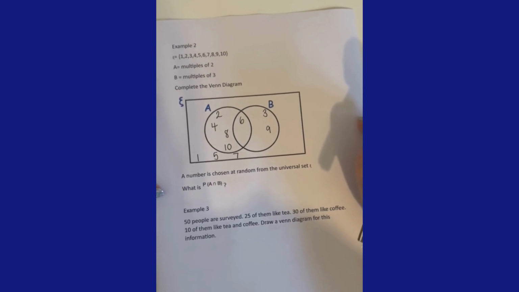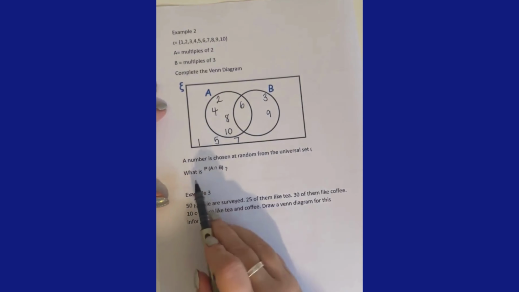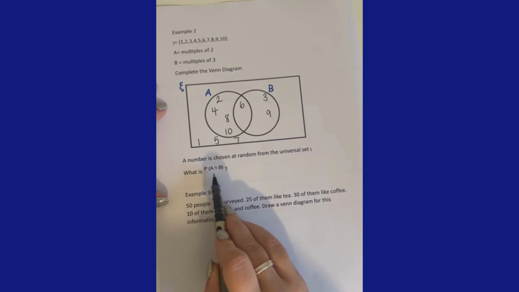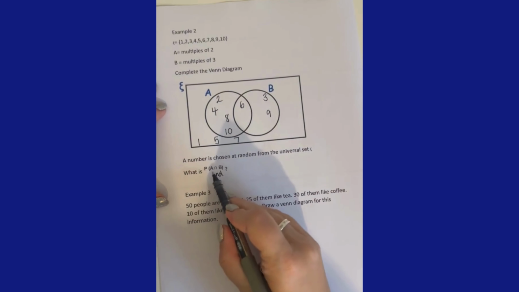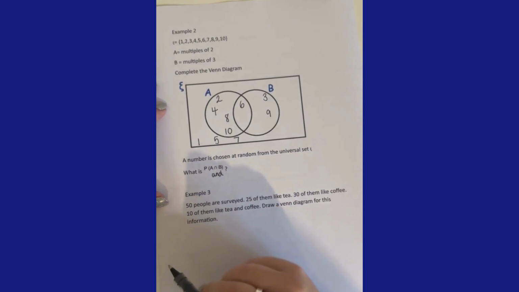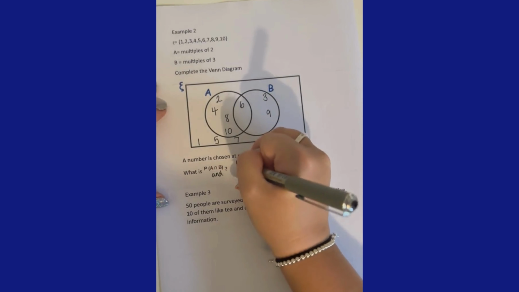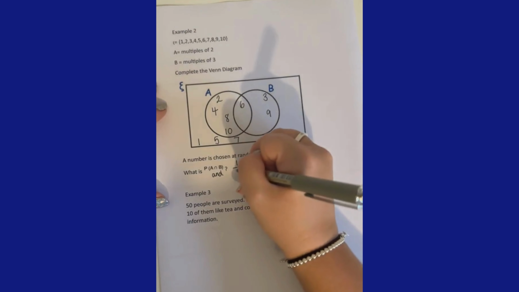A number is chosen at random from the universal set. And then we've got this question here. Now this says, what is the probability? Because the P stands for our probability. And if we remember this symbol, it looks like an N. And remember what word has N in the middle? And. So this is saying, what is the probability of A and B? So we need to look at our intersection and we've only got one number. So we're going to say 1 out of how many numbers we've got all together, which is 10.